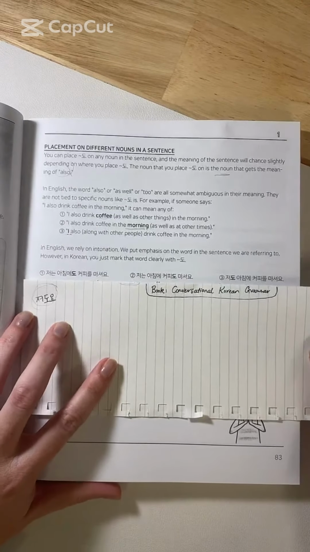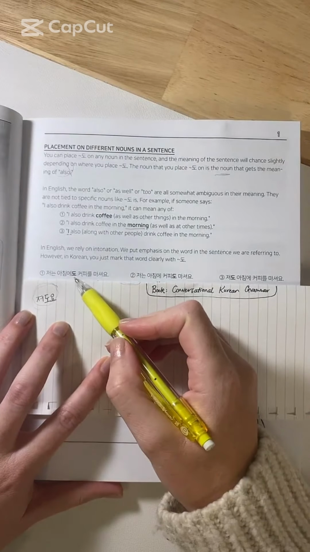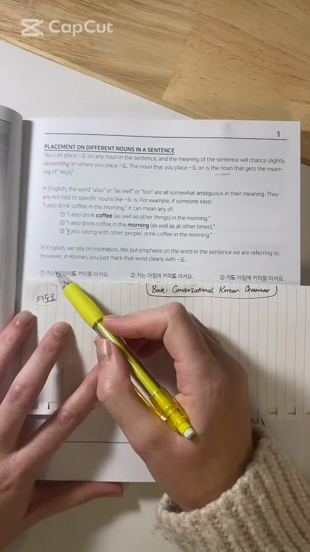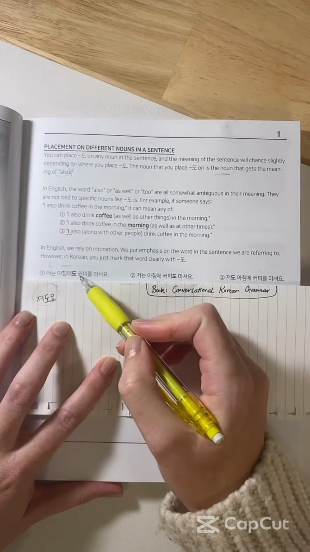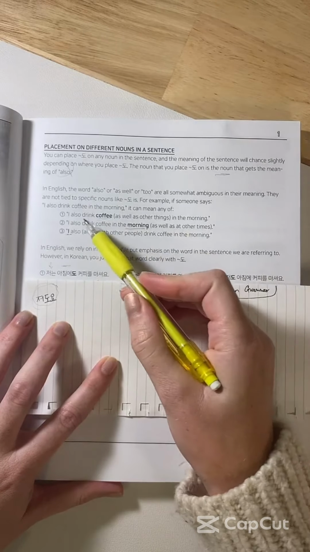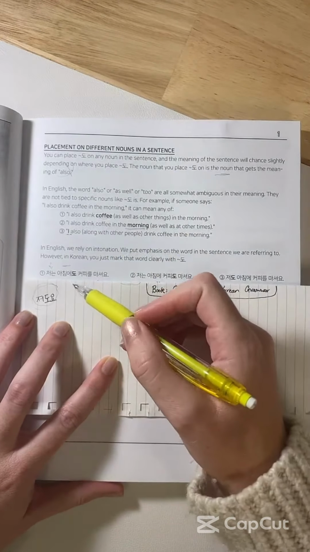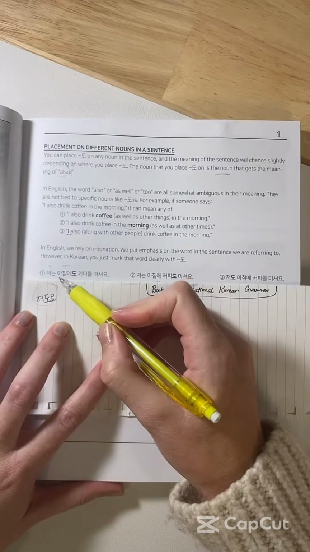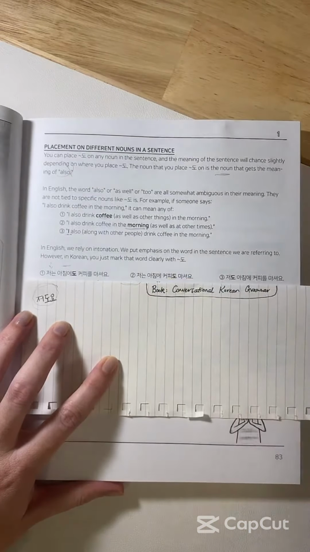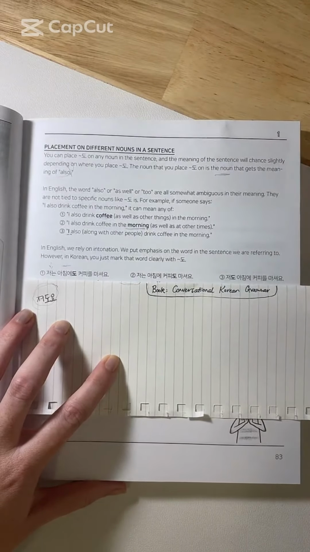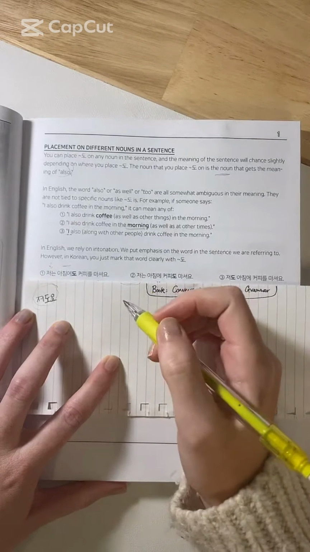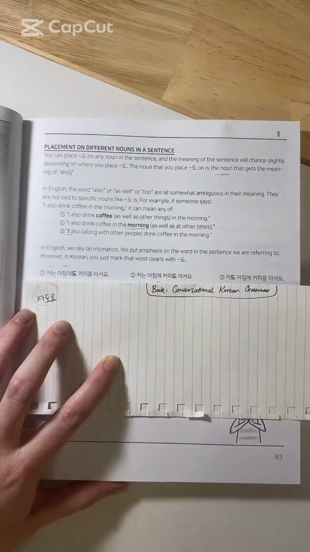So, for example, 저는 아침에도 커피를 마셔요. So 저는 is the I. 아침에 is in the morning. And 커피를 마셔요 is to drink coffee. So we're looking at these sentences in English and applying them to Korean. Here the 도 particle is applied to 아침에. So it means that you drink coffee in the morning as well as at other times. Maybe you drink coffee at midday, maybe you have a coffee with lunch, maybe you even have coffee before you go to bed. 저는 아침에도 커피를 마셔요, I also drink coffee in the morning.